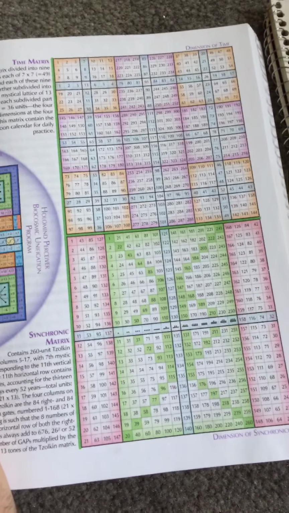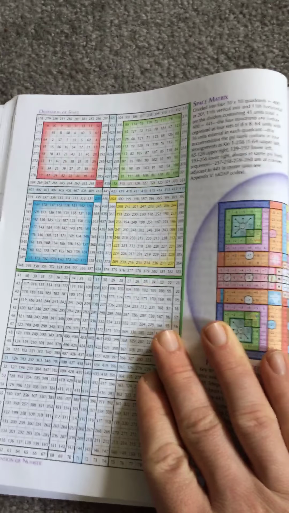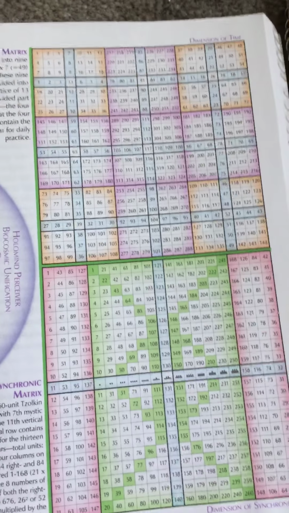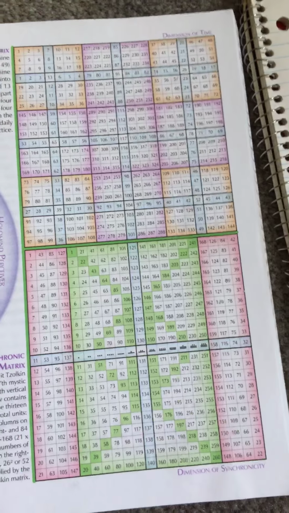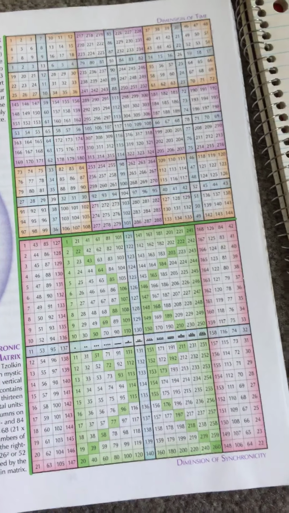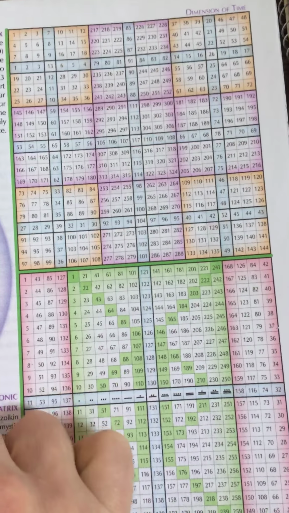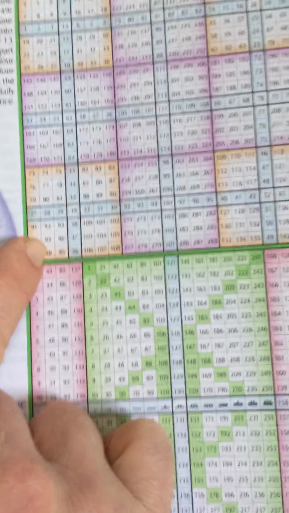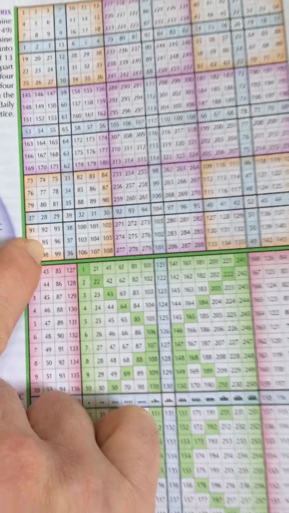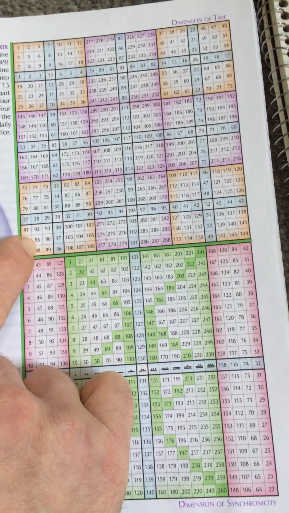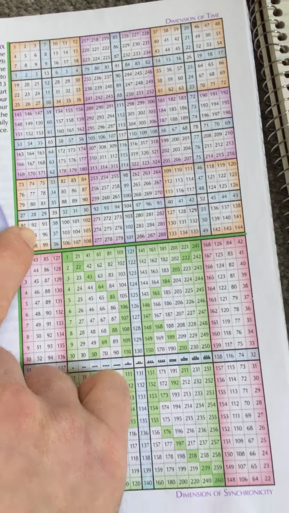And so basically, these are the number grids. And the way it works is that you take a coordinate, like let's say today, we are at 95 right there, because it's the 13th day of the 8th moon.